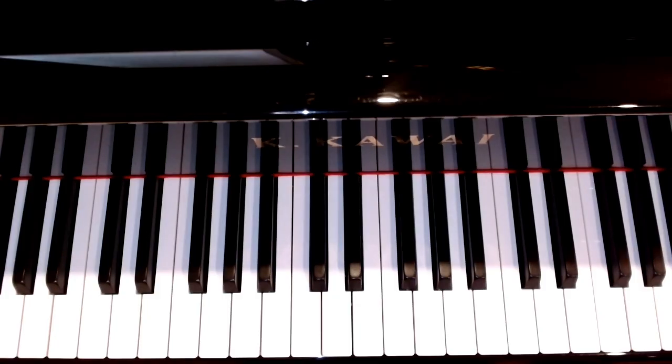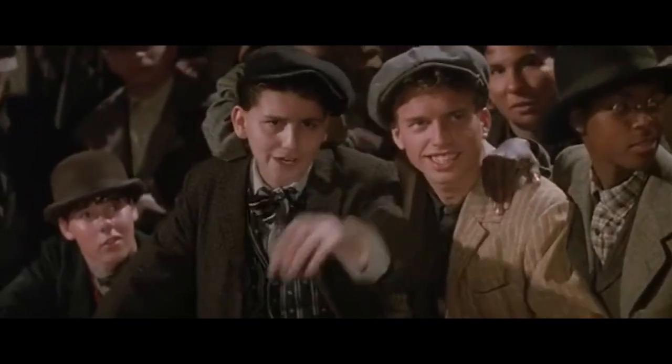For example, if I start on the note D and play a half step higher, this black key can be called D sharp. If I go back to the D and play a half step lower, this other black key can be called D flat. Are you still with me? Jack, we're with you, Jack.